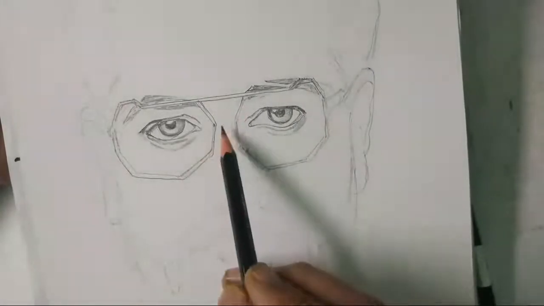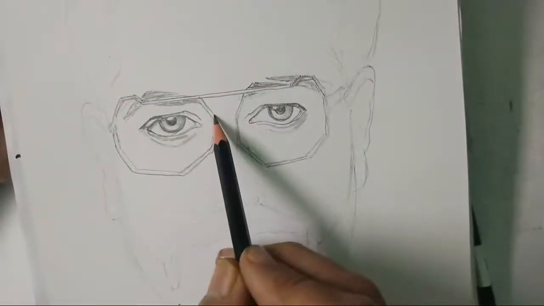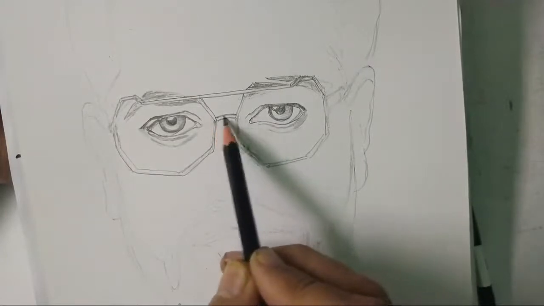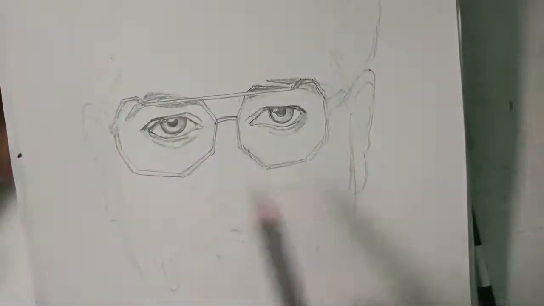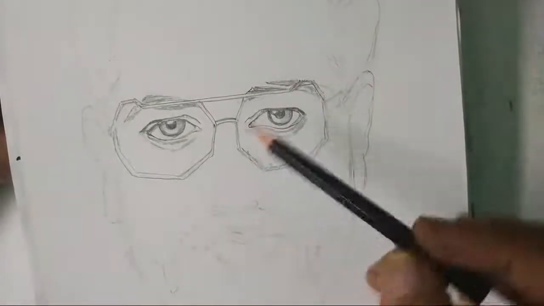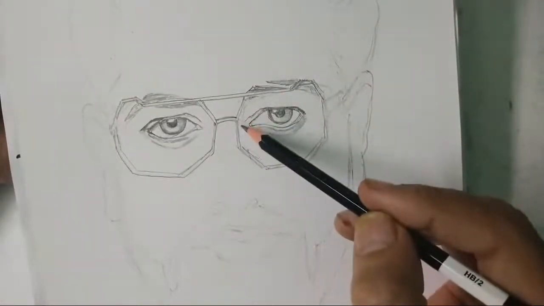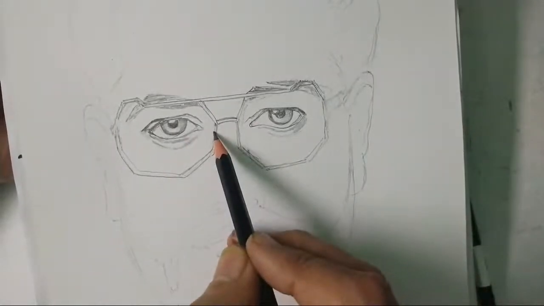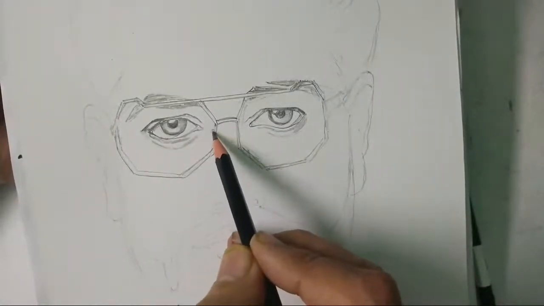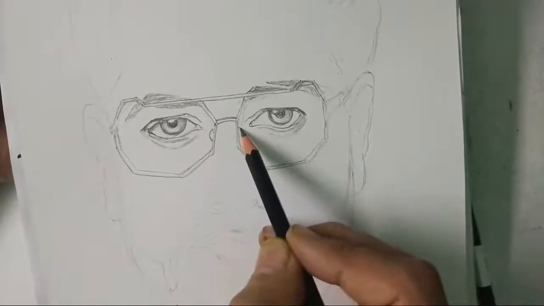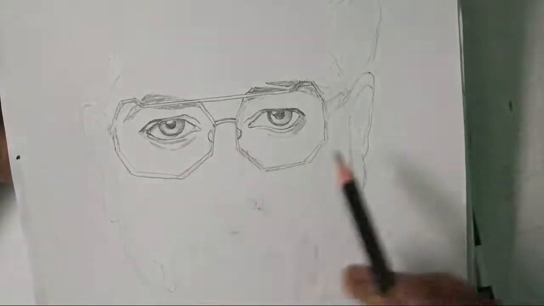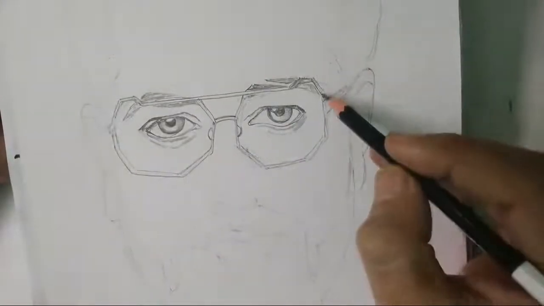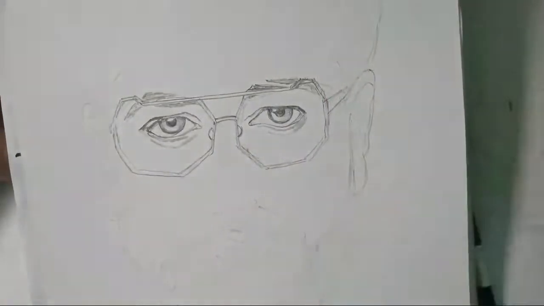This is done. There is a bridge of the goggle here. So this is done, and with the help of this, those of you who have seen this gentleman may be able to identify him, because the face becomes easy when a person is wearing a special attire. That is the feature of making any face.